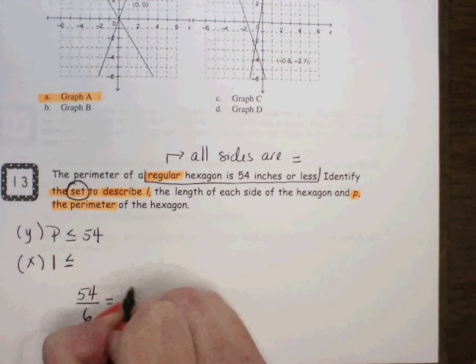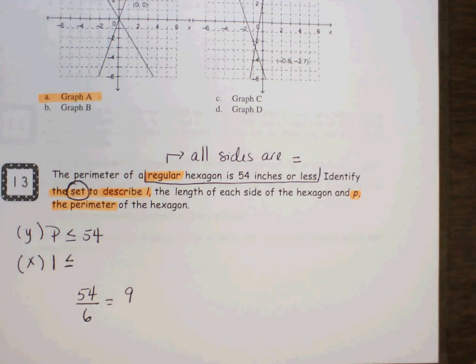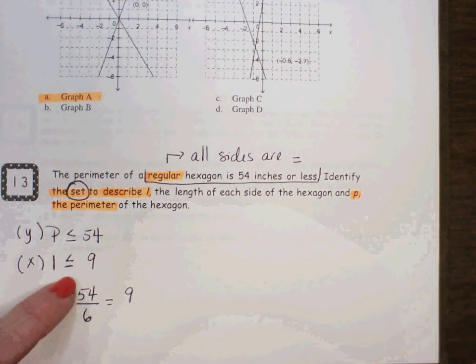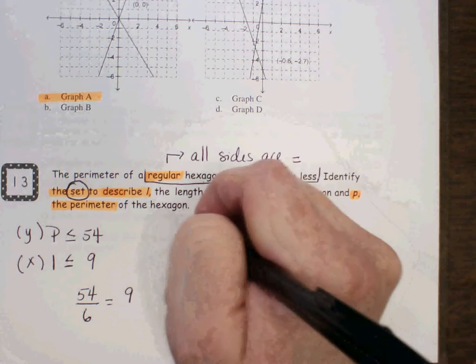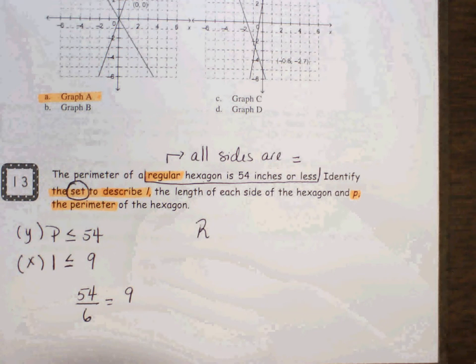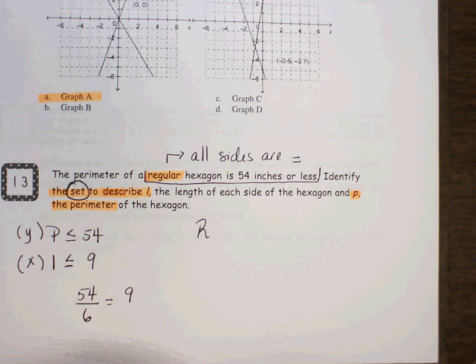So what I'm going to do is take that 54 and divide it by 6, because that's how many sides a hexagon has. And that tells me that the length has to be less than or equal to 9. But then I have to think about, can I have lengths that are negative? So that's where the range changes a little bit from the domain.